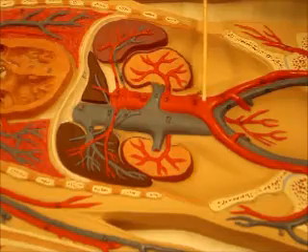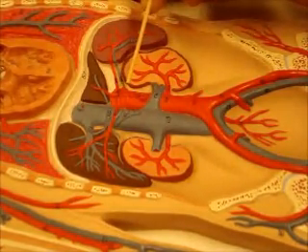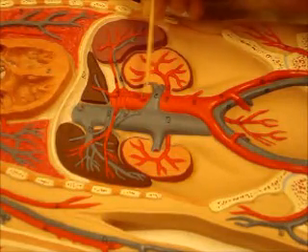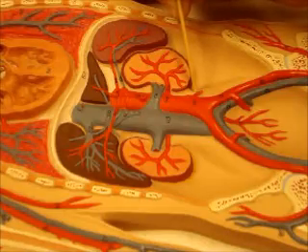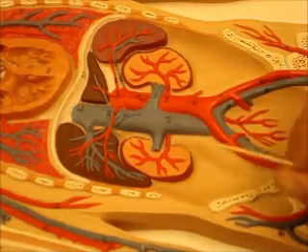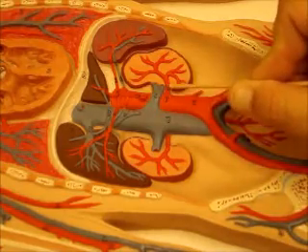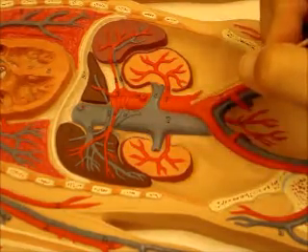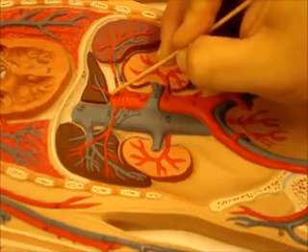Here's our abdominal aorta, inferior vena cava. We can see our unpaired branches off the abdominal aorta: celiac trunk, superior mesenteric artery, inferior mesenteric artery. It also has one of the paired branches, which is your renal. So this would be right renal artery, left renal vein, right renal vein.